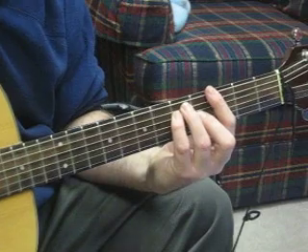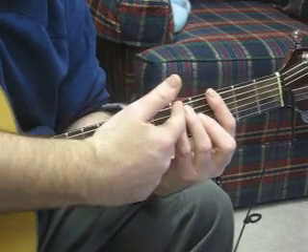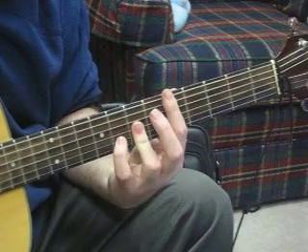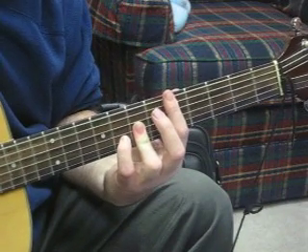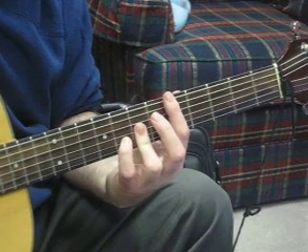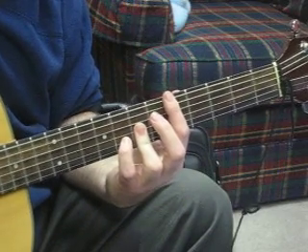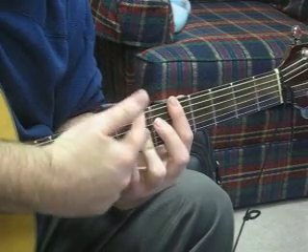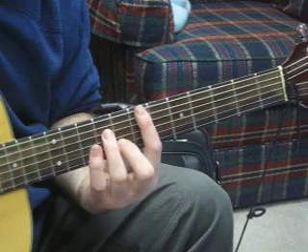What's the next one? C-A-G-E-D. So at the end of the E shape here, we want to put a D shape. Okay, something like that. What's the next shape? C-A-G-E-D-C. Okay, because we're repeating ourselves. We're going back to C. So at the end of the D shape, we have to put the C shape.